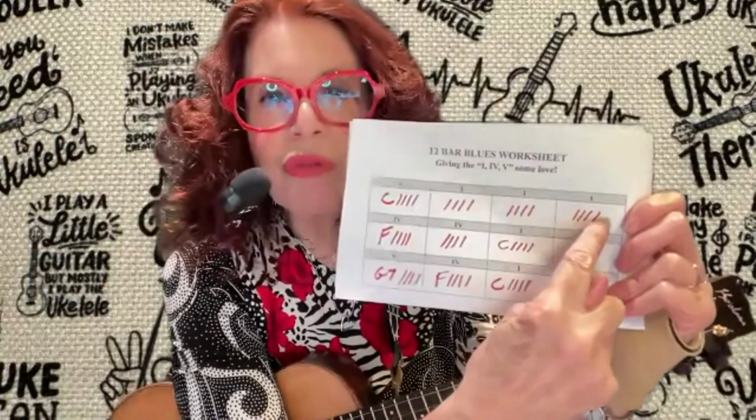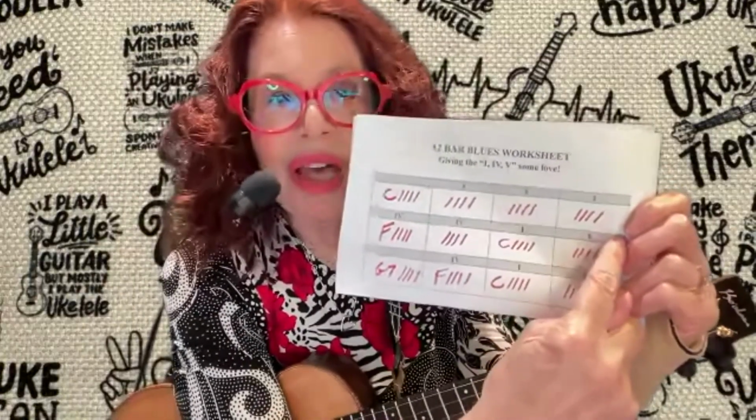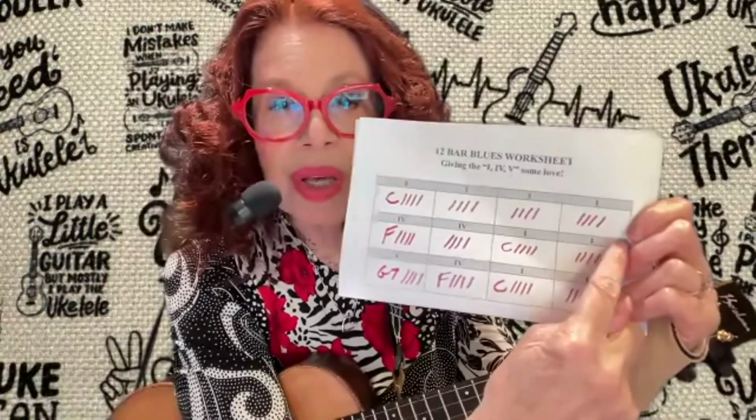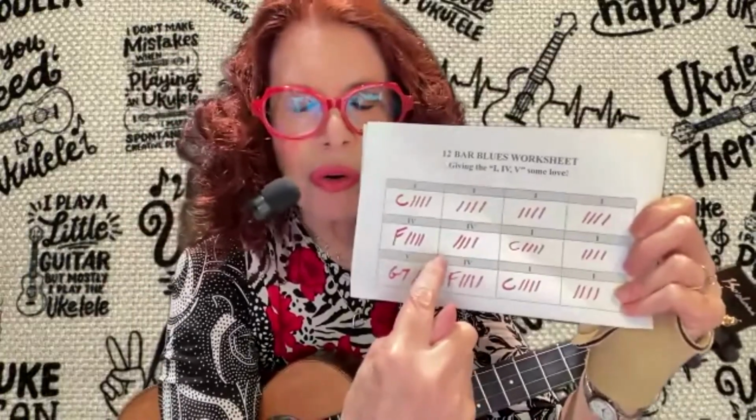We've got 4 measures of the one chord, and because we're in the key of C, that is a C. And then we have 2 measures of the 4 chord. I said this is one chord, 1, 2, 3, 4. And then 2 measures of the 4 chord.